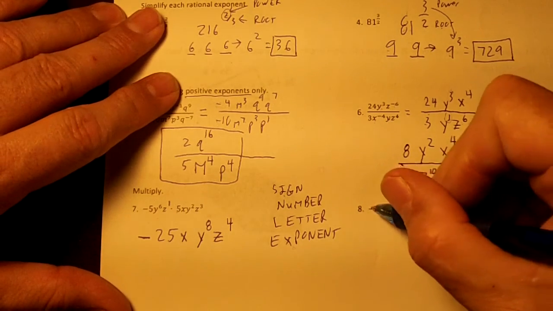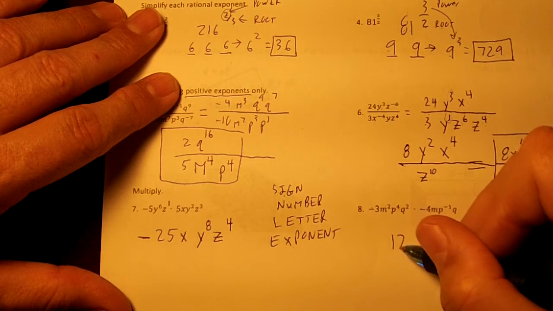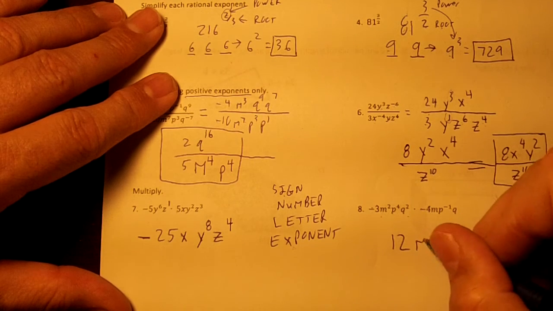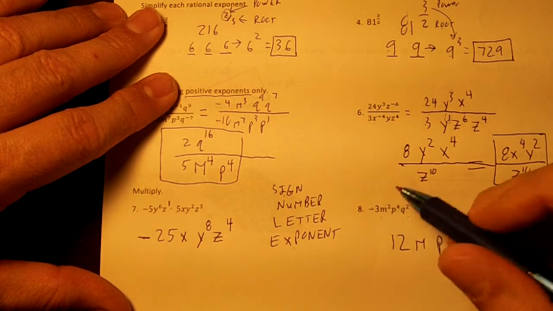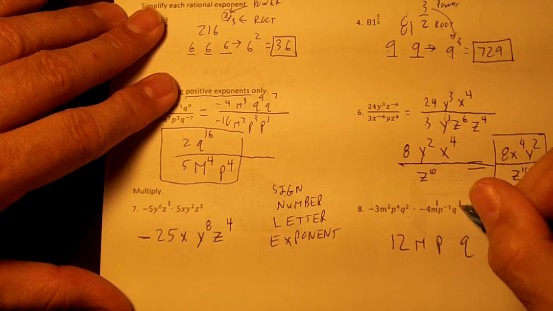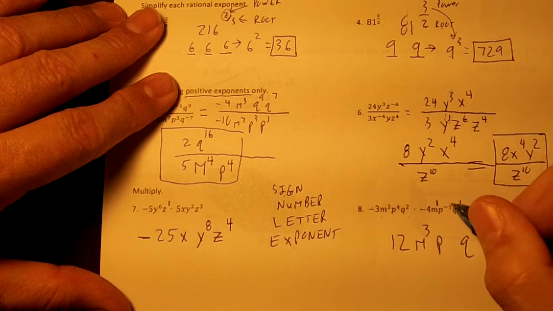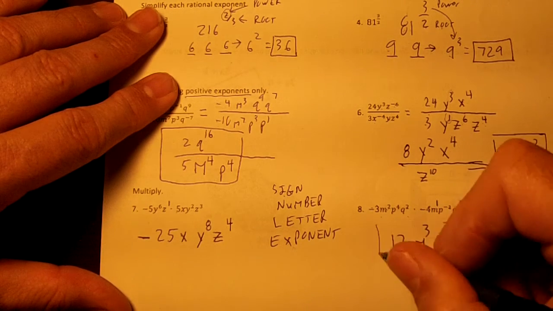Let's go over here. A negative times a negative is a positive. 3 times 4 is 12. Write your letters in alphabetical order, M, P, Q. And then we're going to add up the exponents. There's a 1 exponent here and a 1 exponent here. 2 plus 1 is 3. 4 minus 1 is 3. 2 plus 1 is 3. So this is my answer.